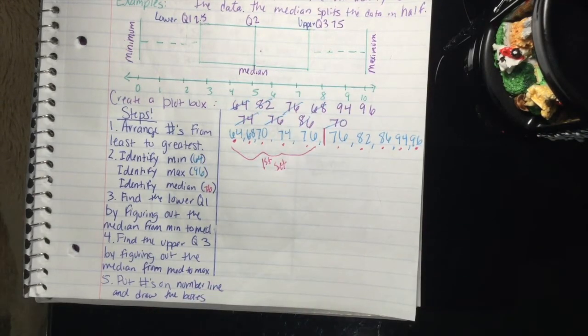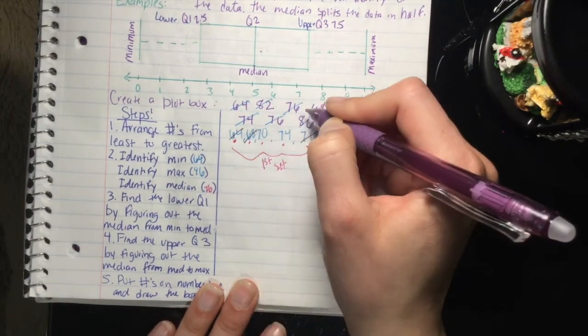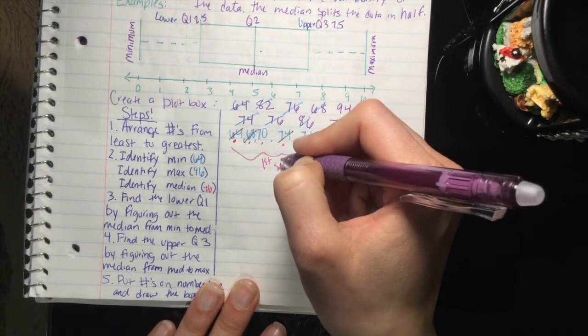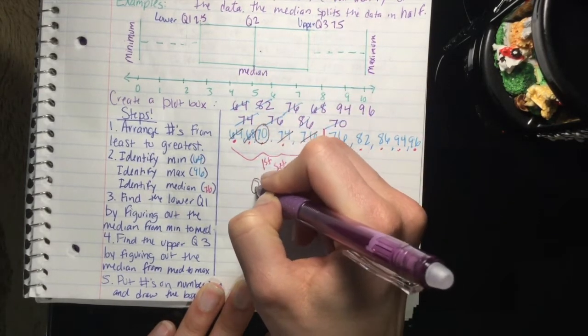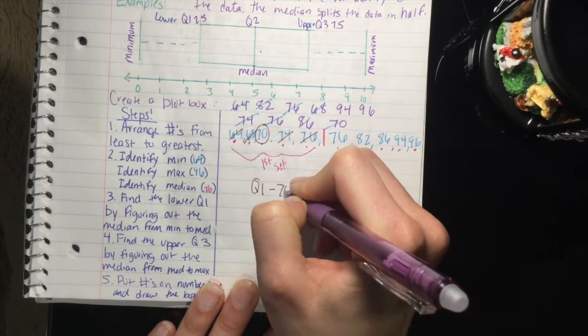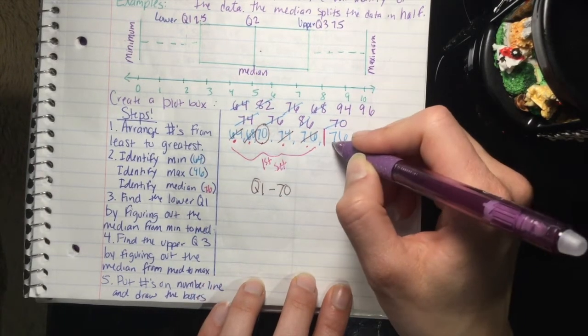So I'm going to use a different color pen, and I am going to cross these ones out. Okay, so my median of my first set is going to be 70. So Q1 is 70. All right, so let's look at my second set.